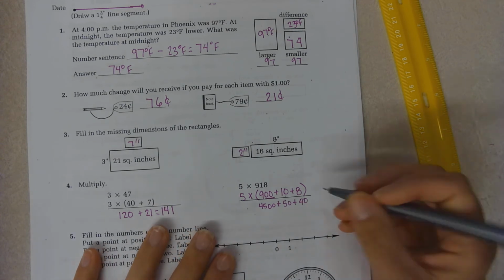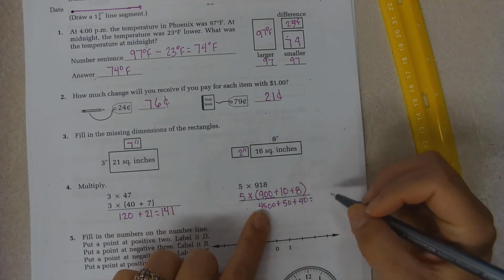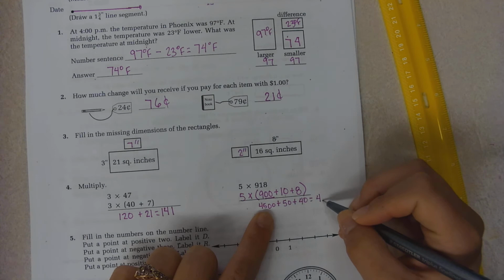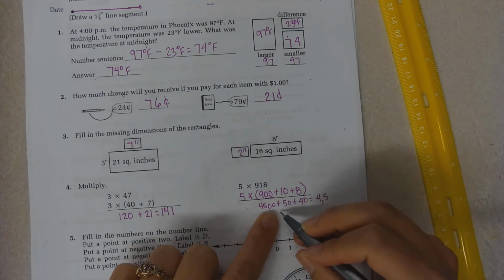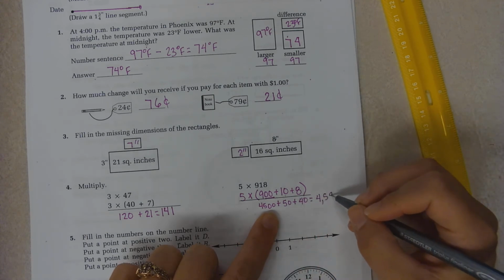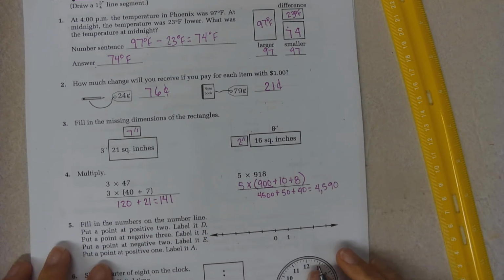So what is my total? I have 4,500. 50 plus 40 is 90. And 0 ones.